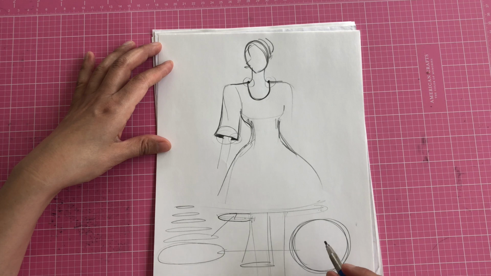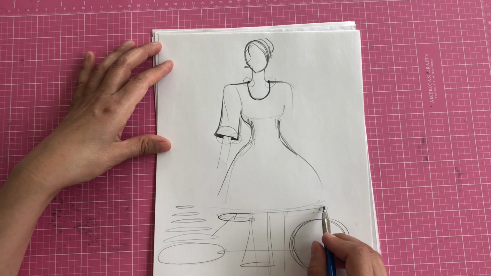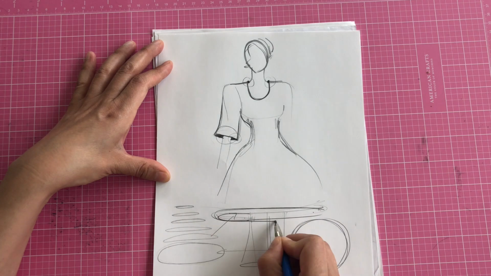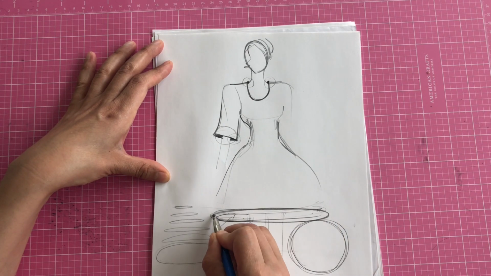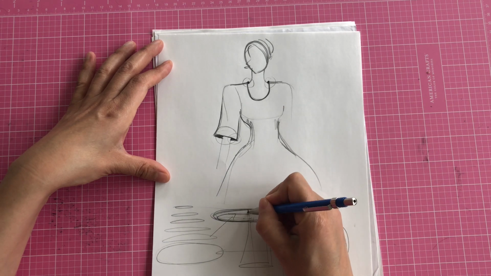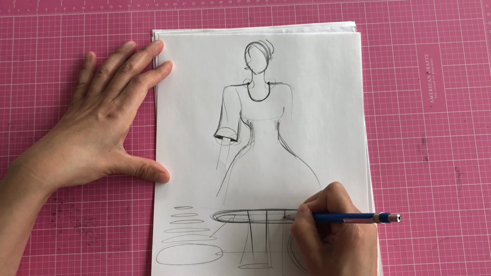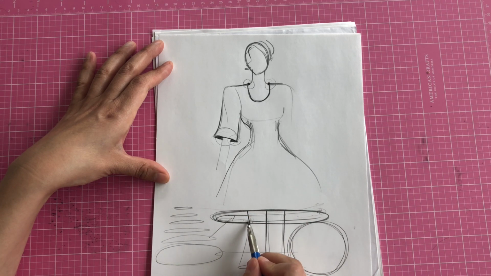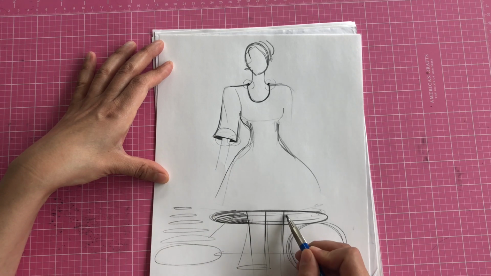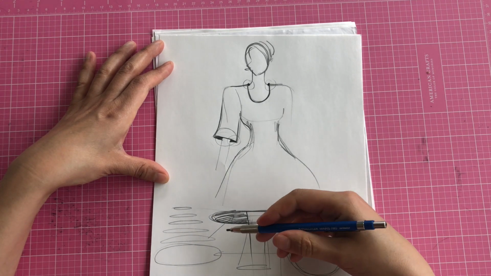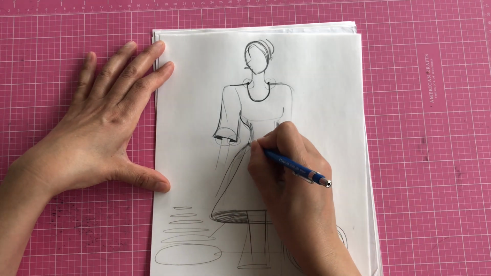Now, consider the skirt line. Here is our full circle in perspective, turning into an oval. The legs are coming out from here, so they're blocking that part, but on the inside you get to see the rest of the circle. I'm really exaggerating this so you can get what's going on.